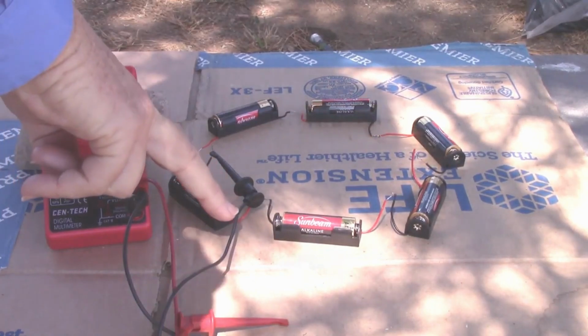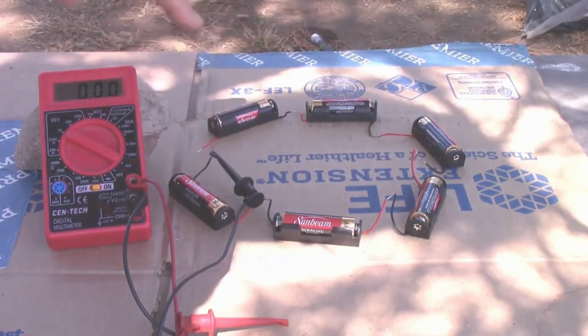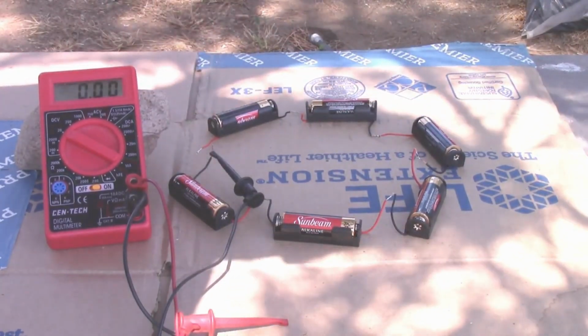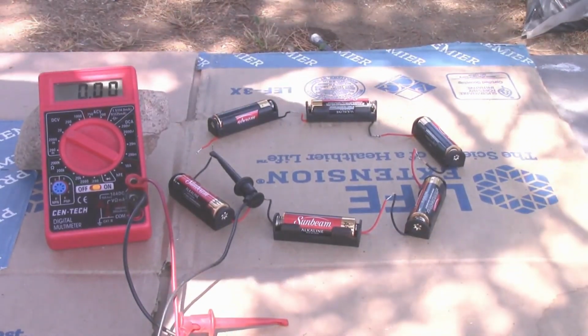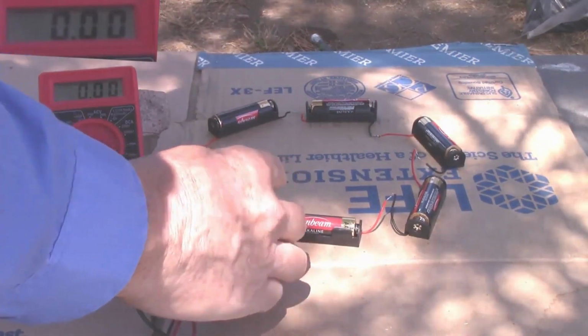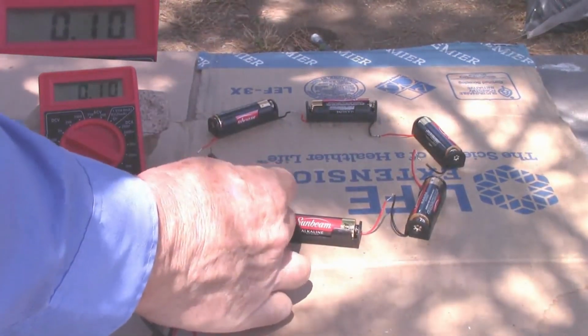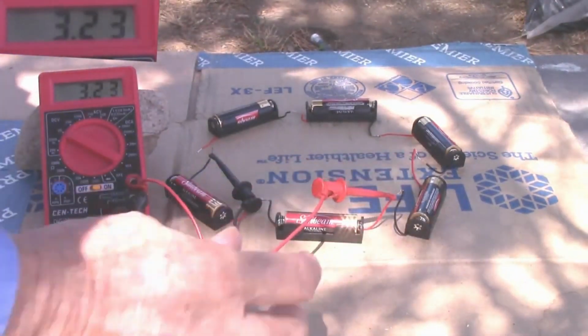I should get 1.5 volts here, another 1.5 volts there, 1.5 volts, 1.5 volts, 1.5 volts, getting a total of 9 volts with these 6 batteries. But whatever voltage I'm measuring should go to 0 if I complete the loop. Let's go ahead and check the voltage here. I should see about 1.5 volts. 1.6, that's about right for a fresh alkaline battery. And here I should see twice that voltage, 3.2.